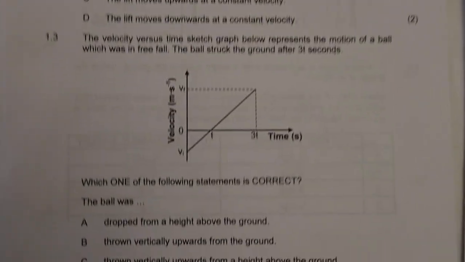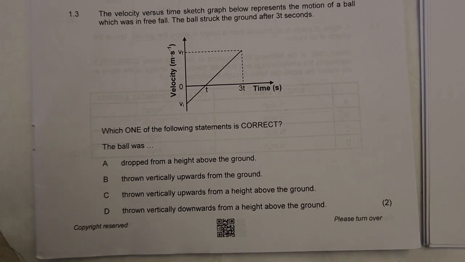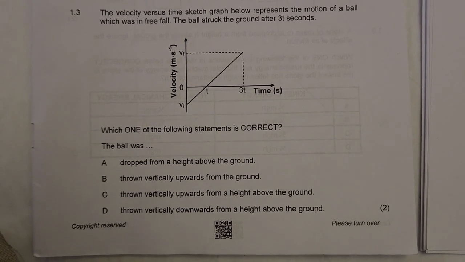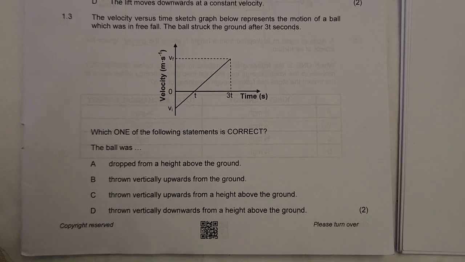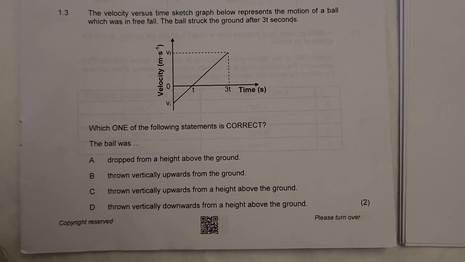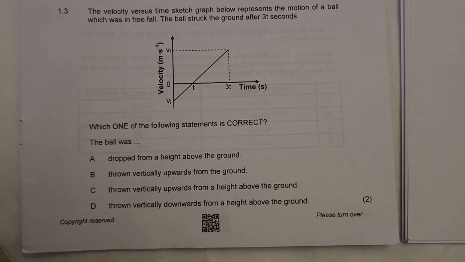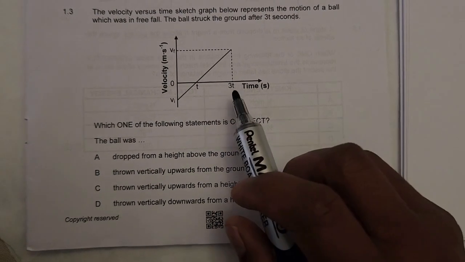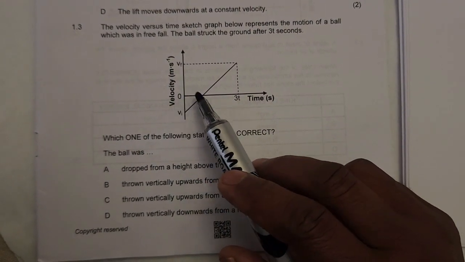Fine. We come to number 1.3. They say the velocity versus time sketch graph below represents the motion of a ball which was in free fall. The ball strikes the ground after 3t seconds. Which of the following statements is correct? If we strike the ground here, and it was coming at t, we know that velocity is 0.